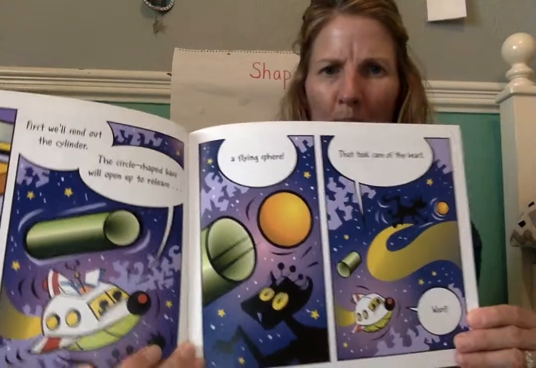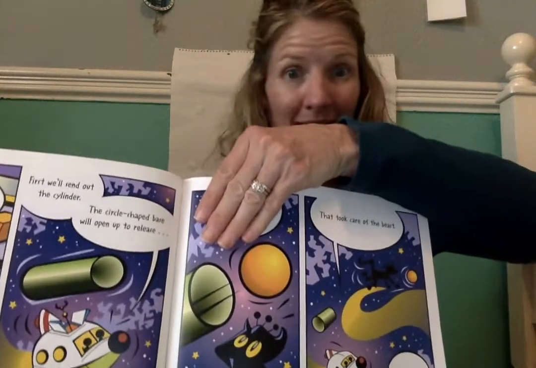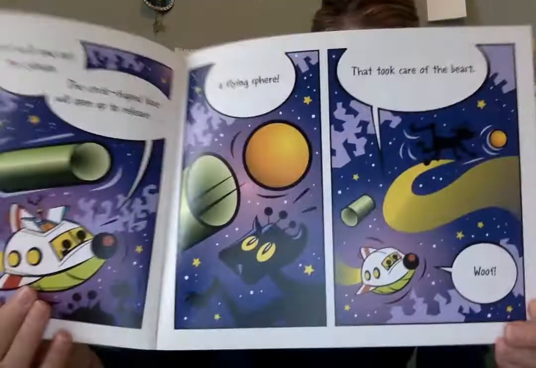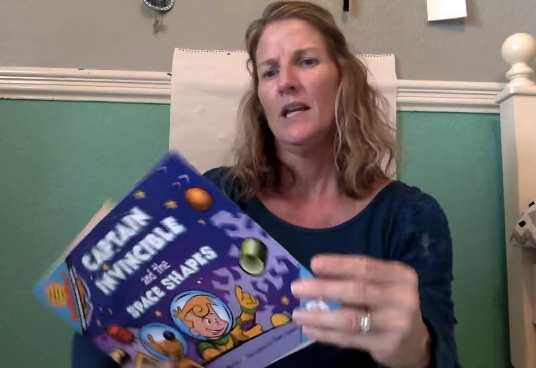The circle-shaped base will open up to release. And what's that one? No faces on that one. Good job. A flying sphere. That took care of that beast. Woof, woof. Wow, they're amazing. They're like superheroes.